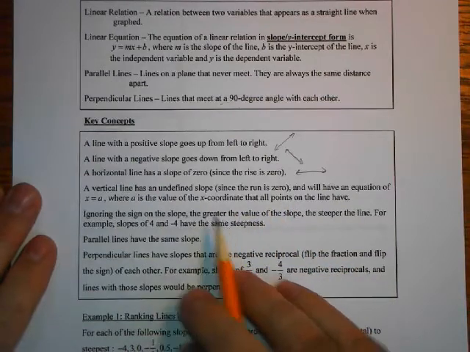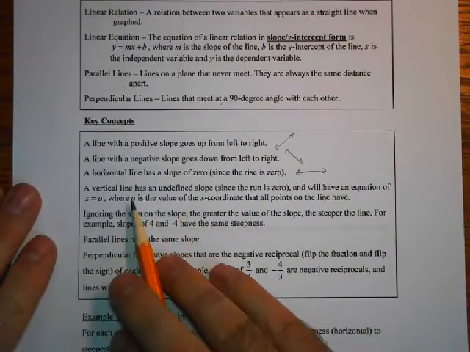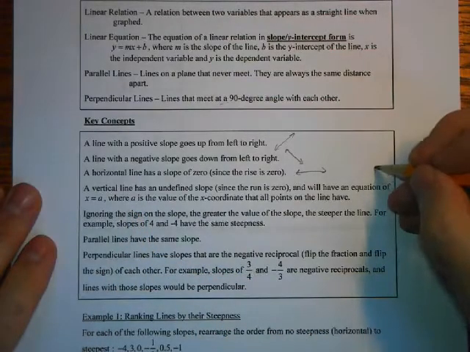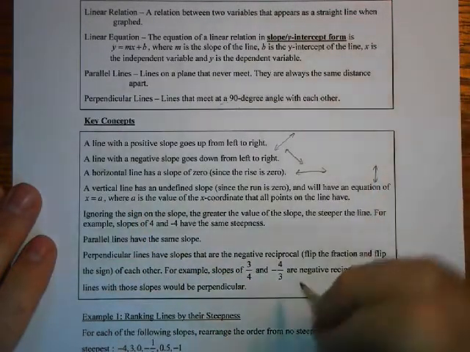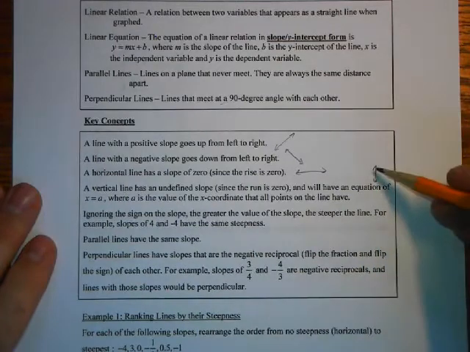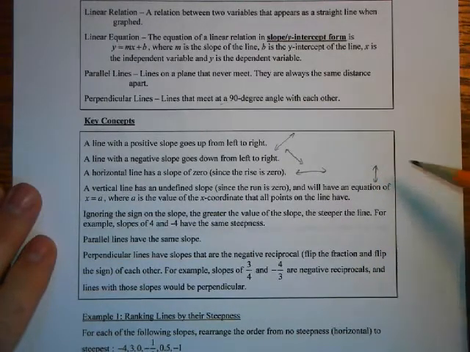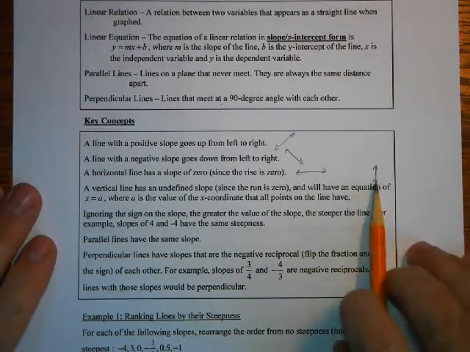And this is an extra special case, which we won't talk about too much: a vertical line. If you're going straight up and down, this has an undefined slope, because slope is rise over run, and the run is left to right, and this line doesn't go left to right at all.